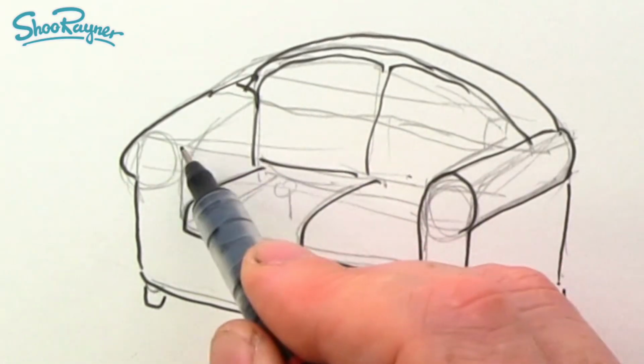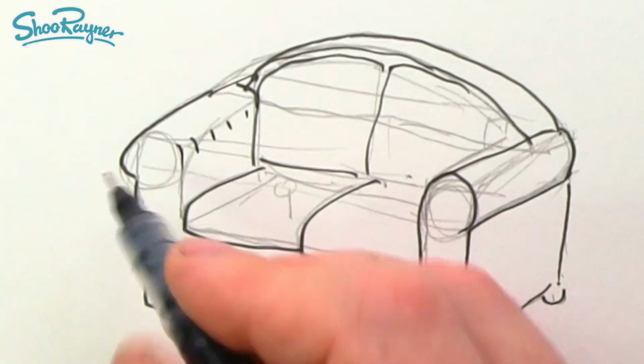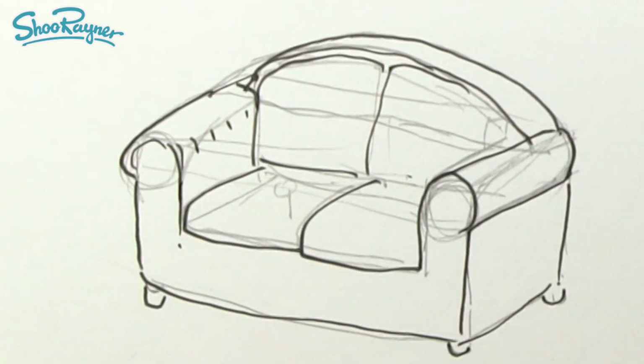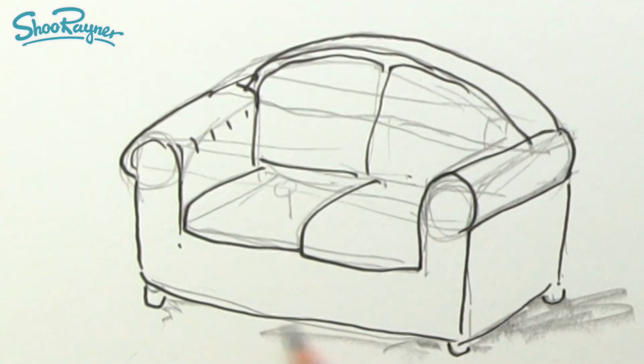And you're probably going to want to have some kind of shape there, but we can maybe do that like that. And of course you're going to want to add a bit of shadow in there to help keep it on the ground.